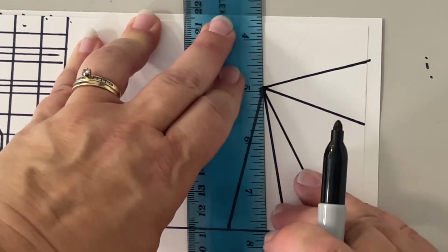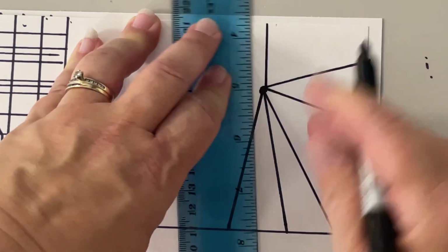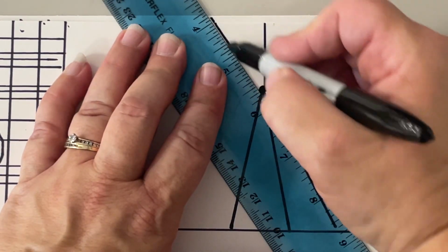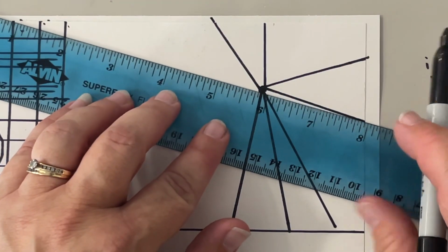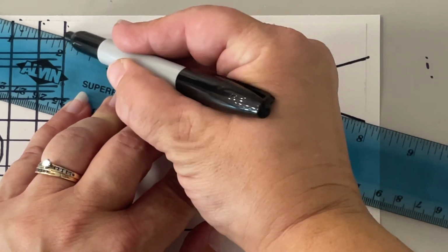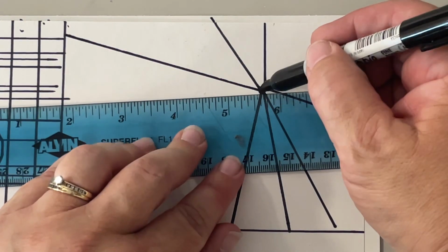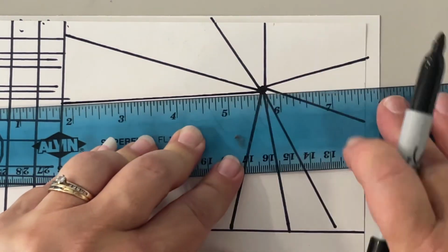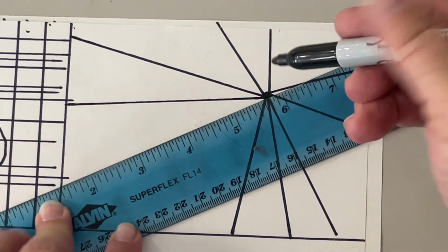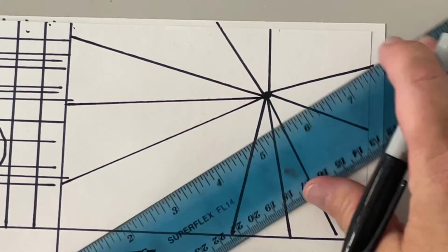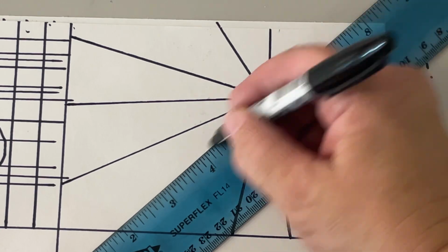So it looks like everything is coming from that area or that space. And the goal here is that by using that point, as I use my straight edge, everything's going to look like it's getting smaller or warping into that dot in my artwork and in my design.